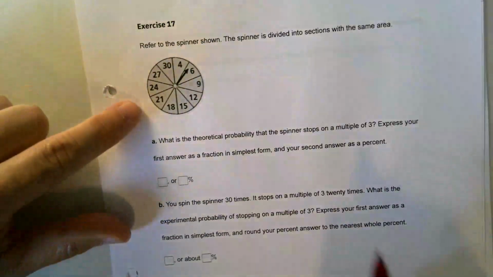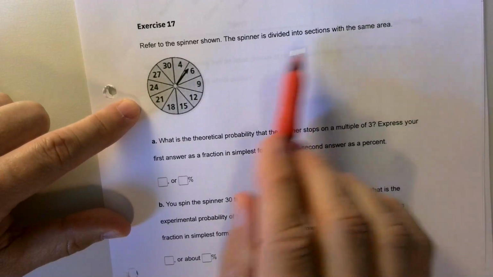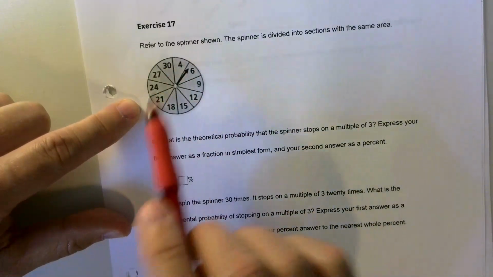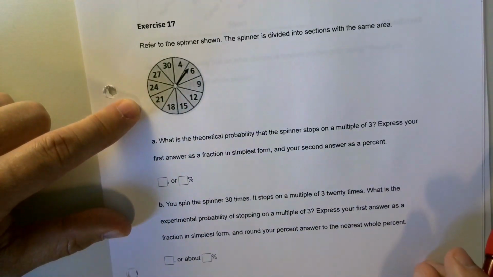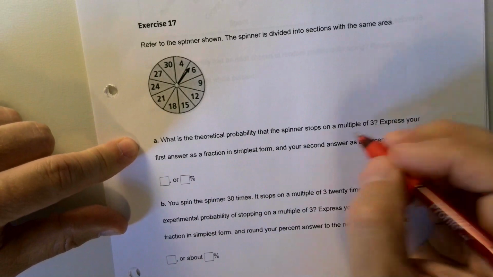Okay, so we're moving on, and this one I've got a spinner again. It says refer to the spinner shown. The spinner is divided into sections with the same area. So all of these are the exact same section. You spin the spinner, it could land randomly in any of those sections. It says, what's the probability that the spinner stops on a multiple of 3?